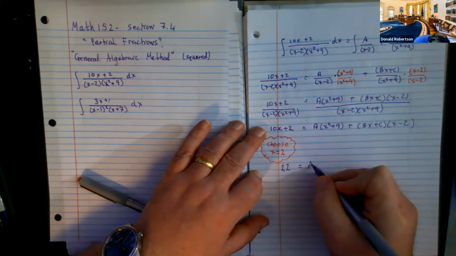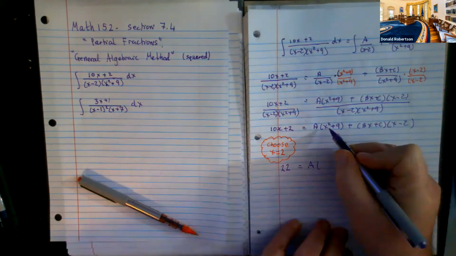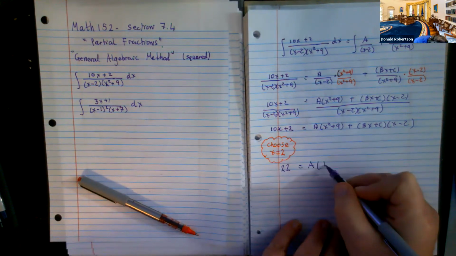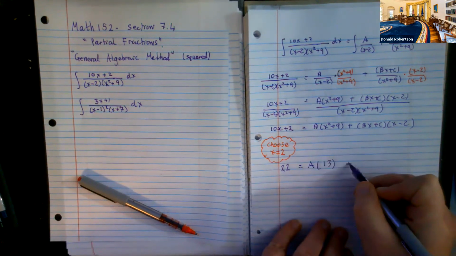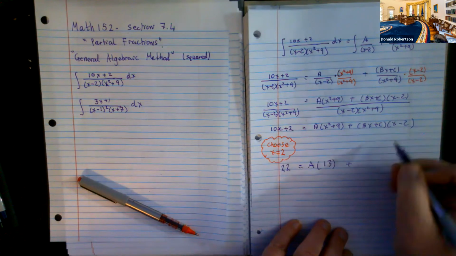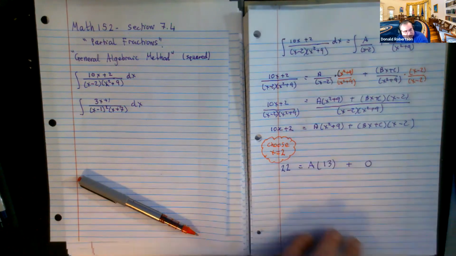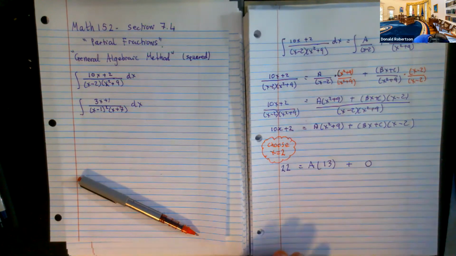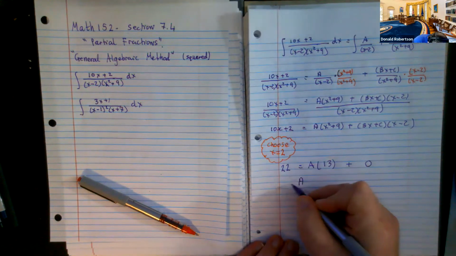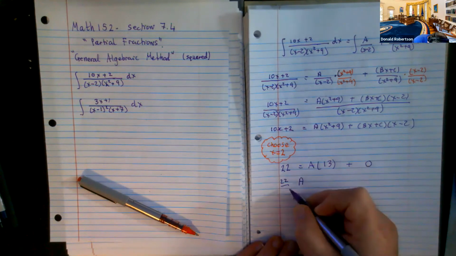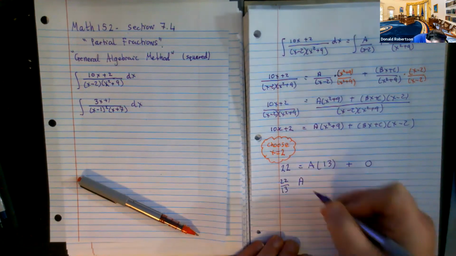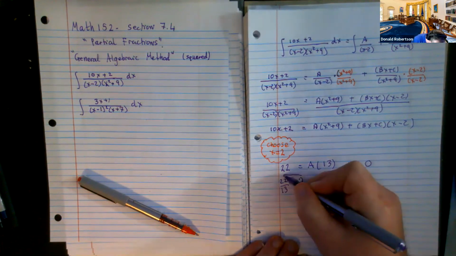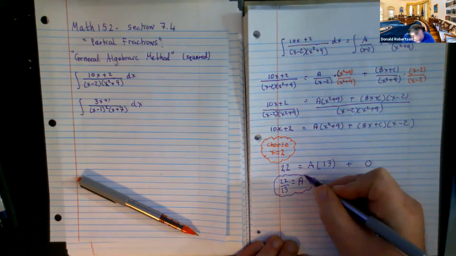And you get A, and you get 2 squared plus 9, which is 13, plus some stuff times 0, which is just 0. And that gives me one of my answers. I now know who A is.